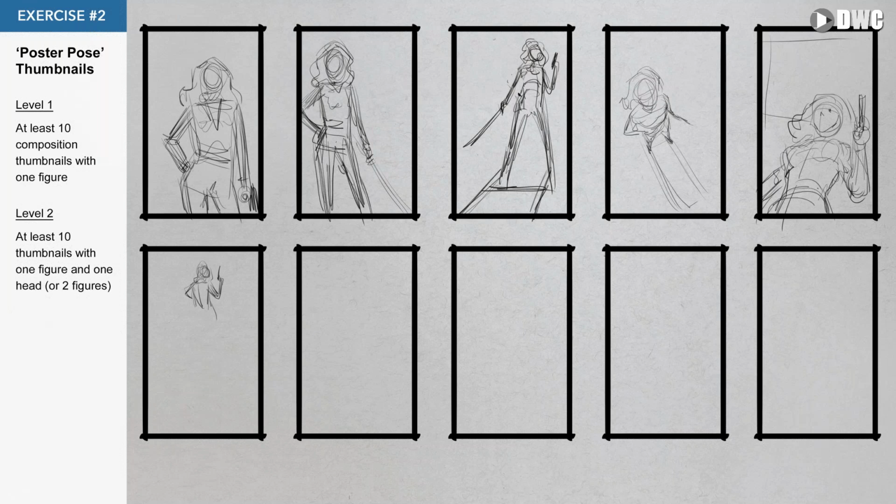Casual pose, back turned, and I don't know, maybe there's something like that. Standing on the world. Okay, that one's not too interesting.